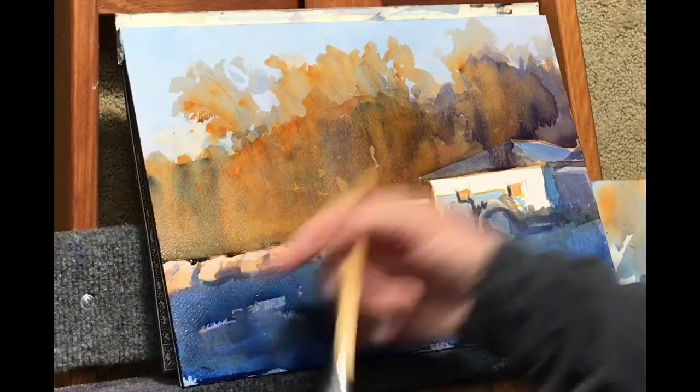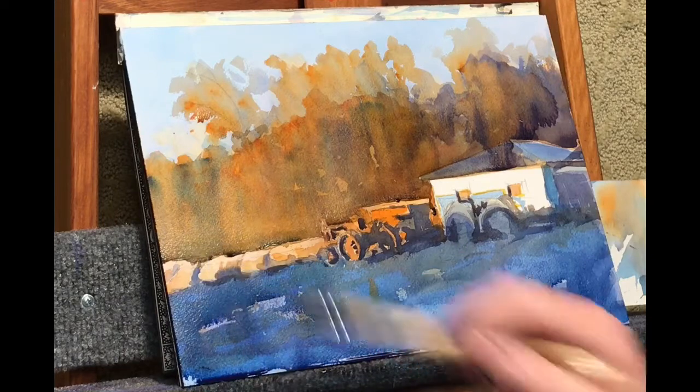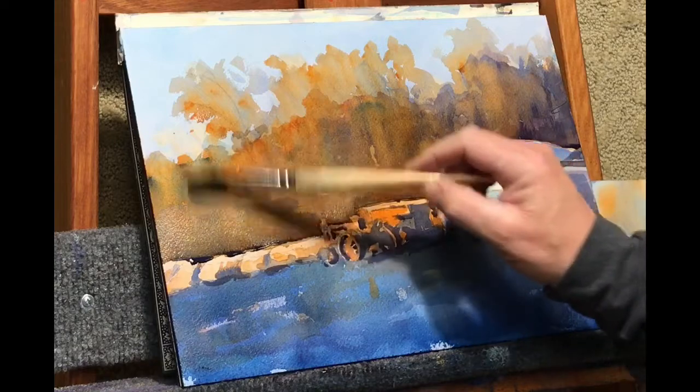Just enough to make it settle down. See how the pigment all settles there in a ridge? A little bit of softening that edge right there.